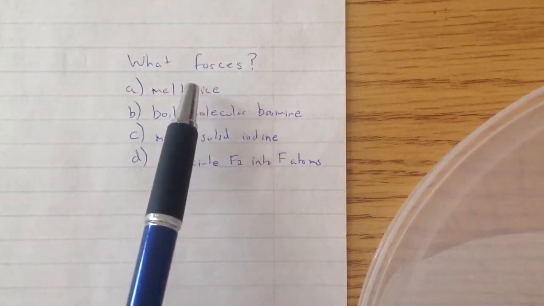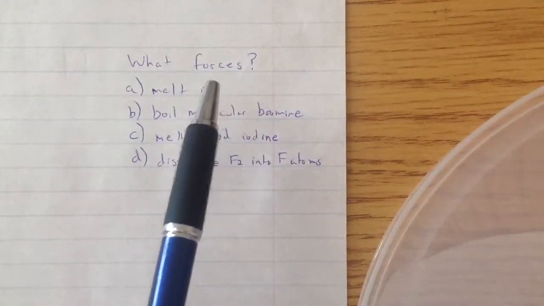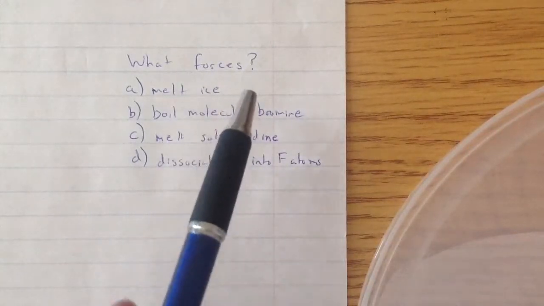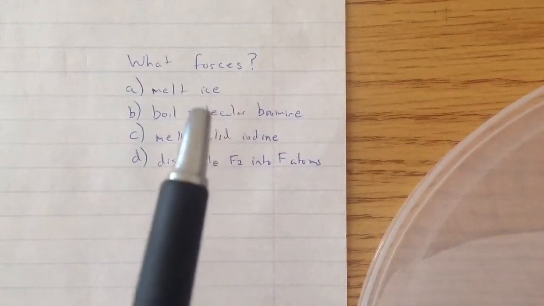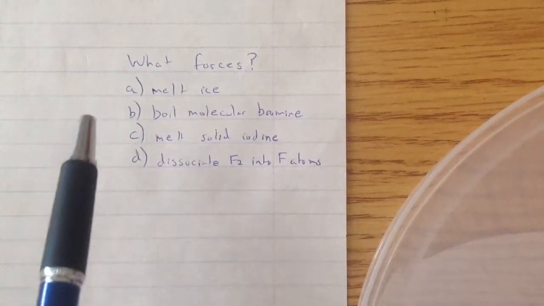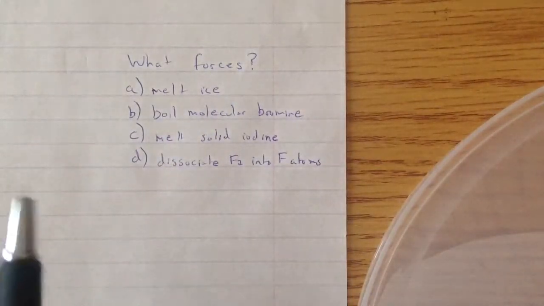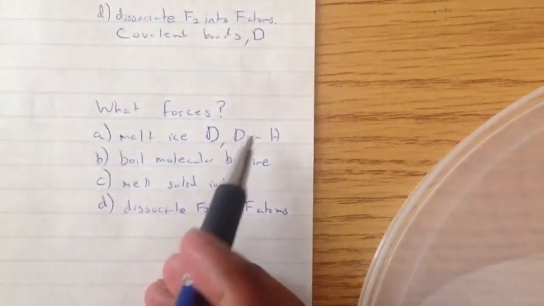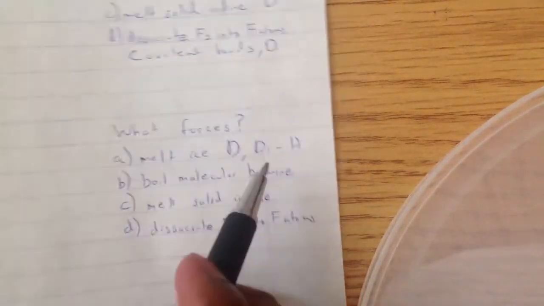However, in H2O, O is electronegative, and not only that, hydrogen is bonded to an oxygen. Therefore, it'll be a hydrogen bond too. So it'll be a dispersion force, and it'll also be a hydrogen bond, which is a type of dipole-dipole bond.